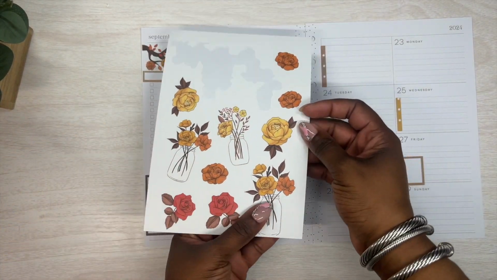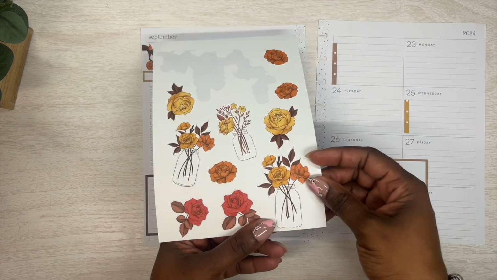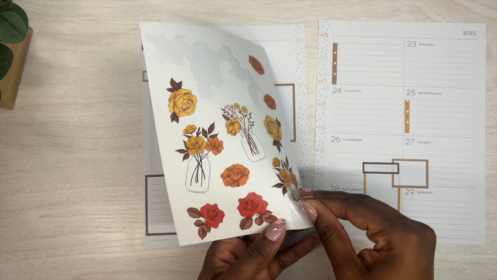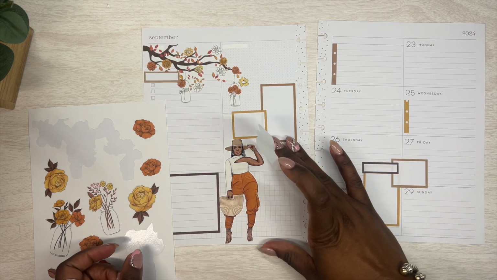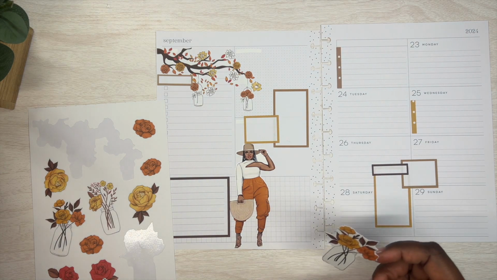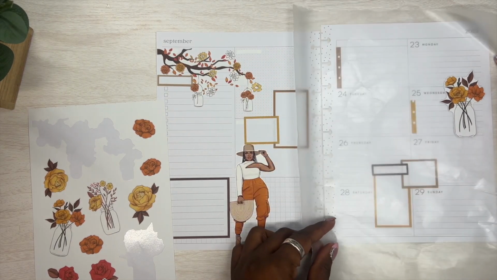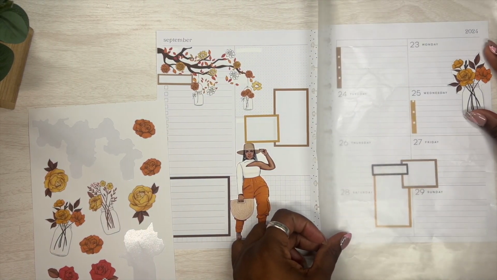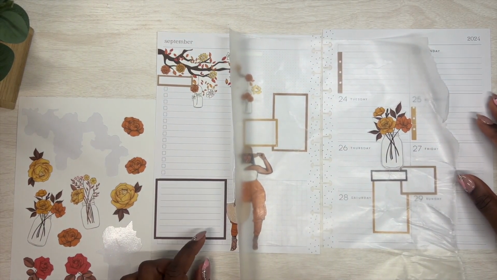Okay, so I'm gonna stay away from the red colors for now because I didn't focus any box colors around there, even though it doesn't need to be matchy at all. And this is when the wax paper is truly handy to figure out where you should put these stickers. We can get some deco in the middle of the page.